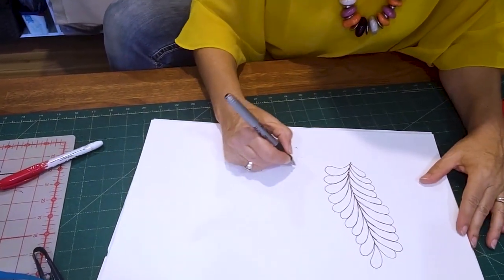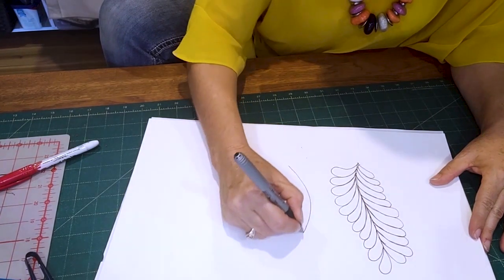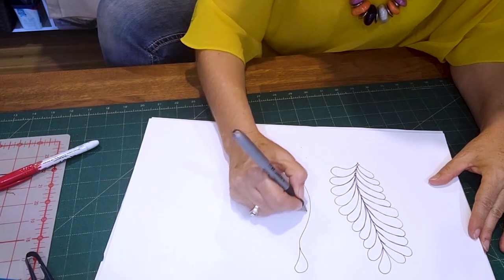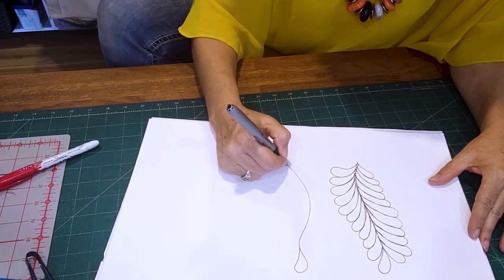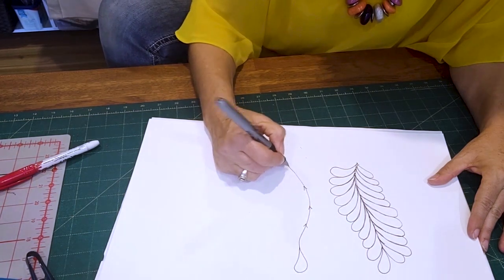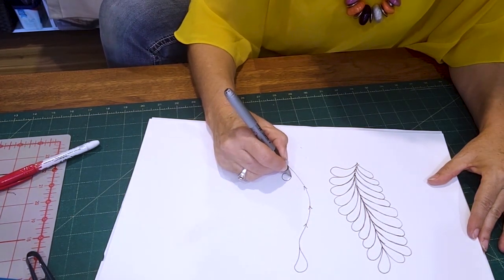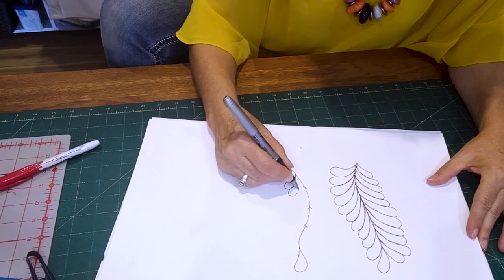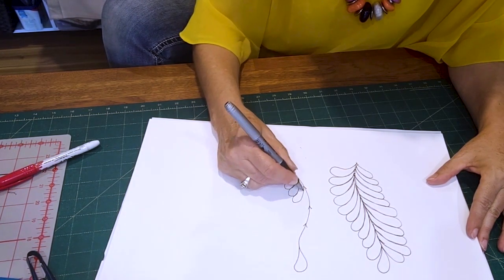One of the other ways of doing it is simply quilt your spine with the teardrop on top. Then travel back down to the bottom so you'd be traveling back down in this direction, and then you would do the same thing, so you're backtracking.